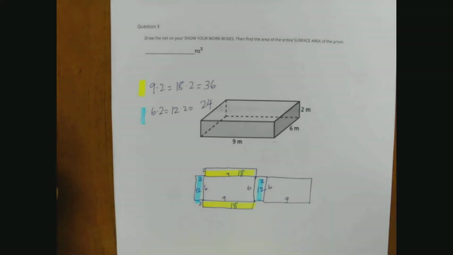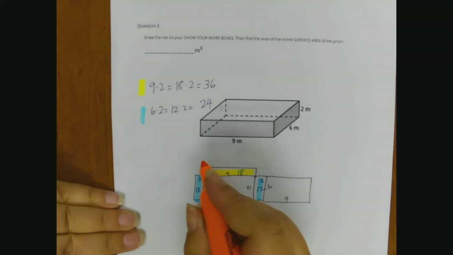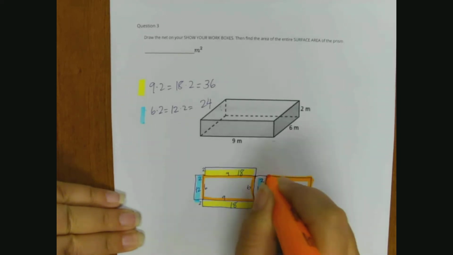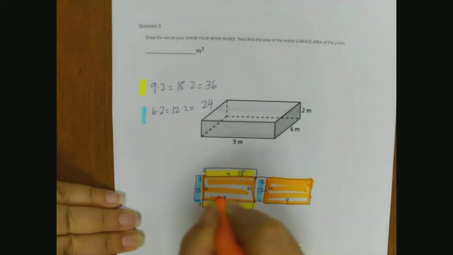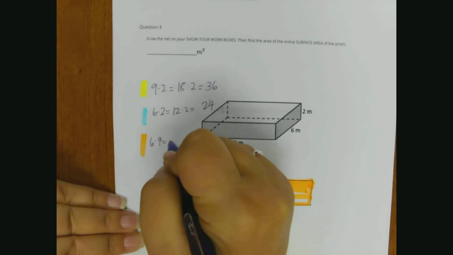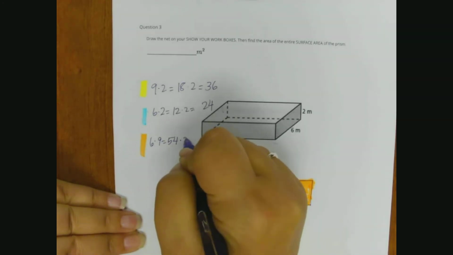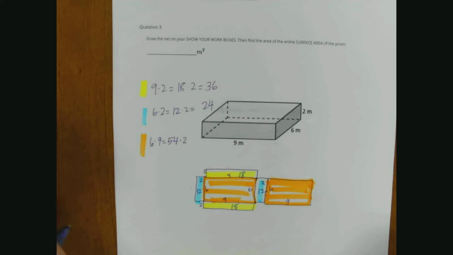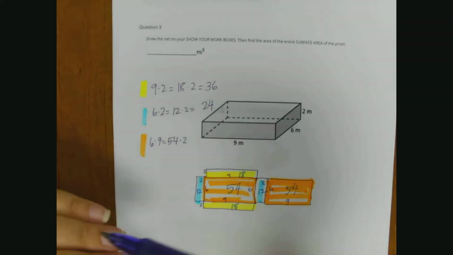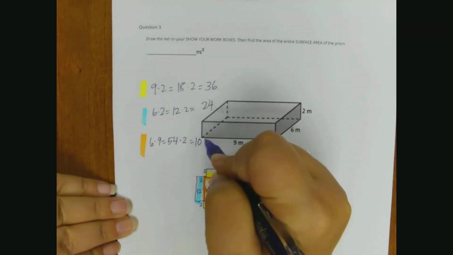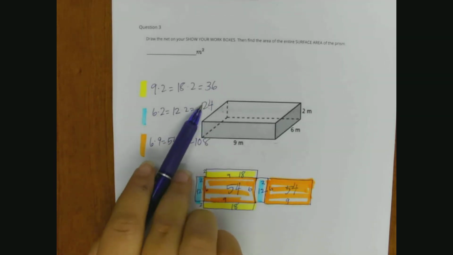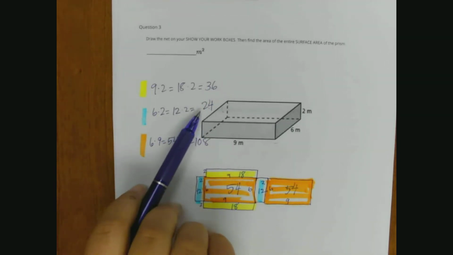Okay, and then my last one is my 6 by 9. 2 of them. Okay, 6 times 9 equals 54. 54 times 2, because there are 2 of them, and that's going to be 108. And then I add all of those together. So 36 plus 24, that's going to be 60.